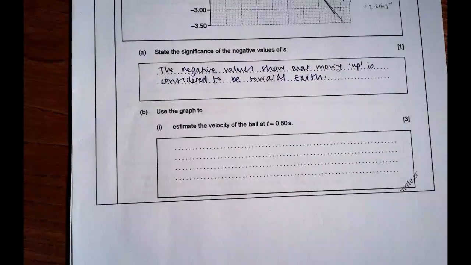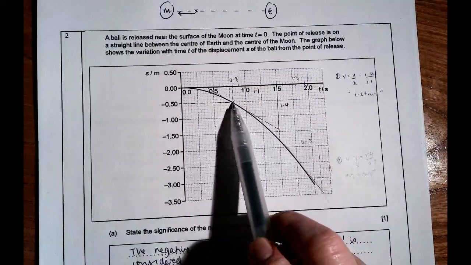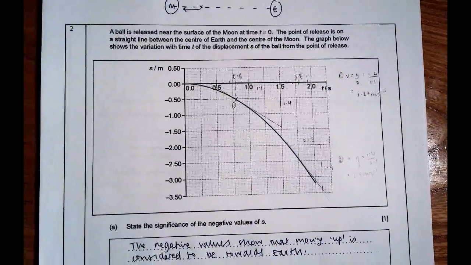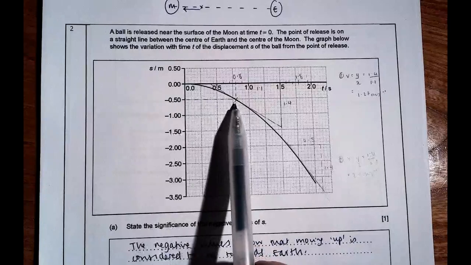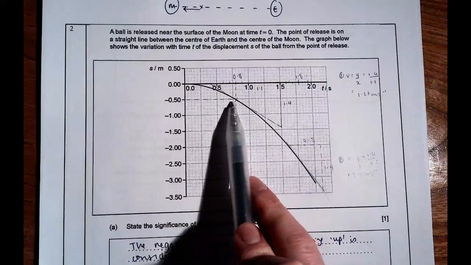Okay, and then it asks you to estimate the velocity of the ball at t equals 0.8 seconds. Now we know that the gradient of a displacement-time graph is velocity, but we cannot just take the point at 0.8 and read minus 0.5, because we don't have a straight line graph, we have a curve. Okay, so we know that the velocity is constantly changing throughout this time, so therefore we have to take the tangent at that point, not the value just from the points.